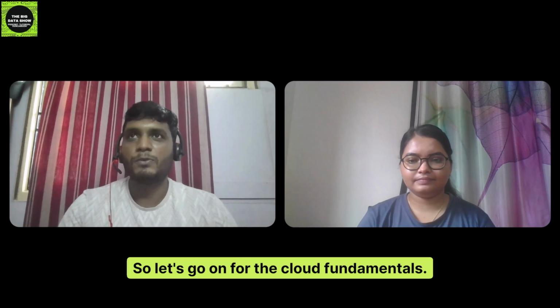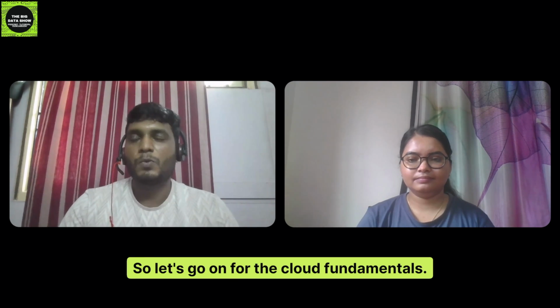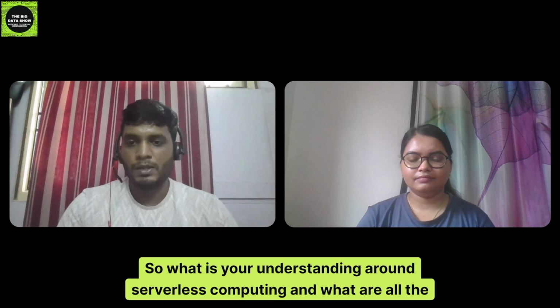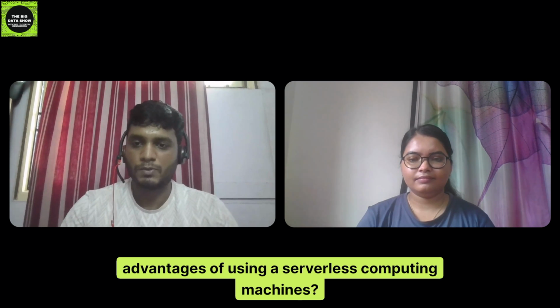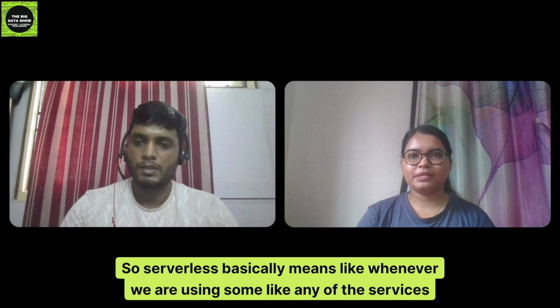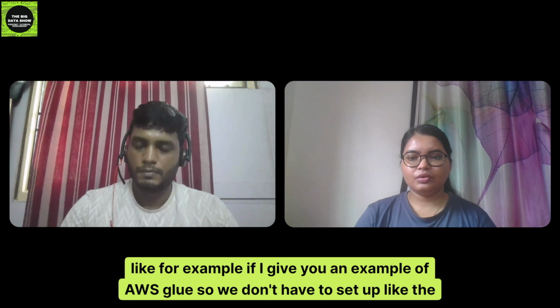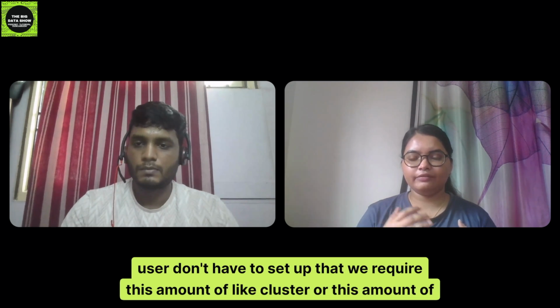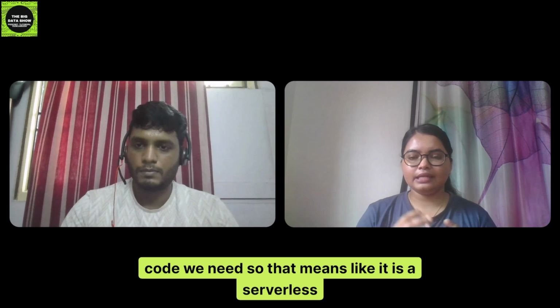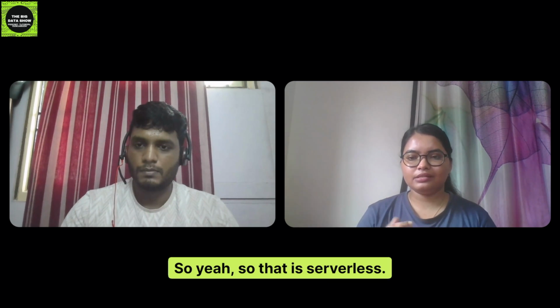Let's go on to the cloud fundamentals. What is your understanding around serverless computing, and what are the advantages of using serverless computing? Serverless basically means that whenever we are using some services, for example AWS Glue, the user doesn't have to set up that we require this amount of cluster or this amount of code. That means it is serverless. So yeah, that is serverless.